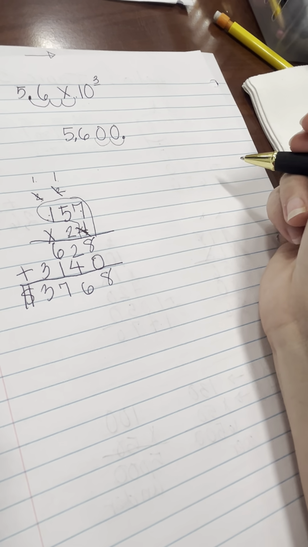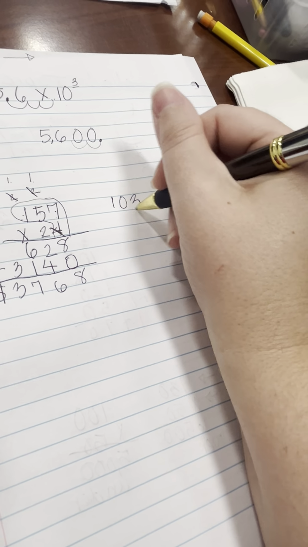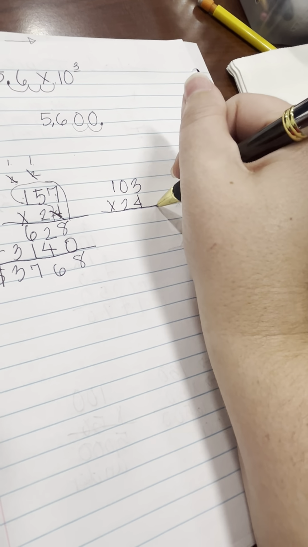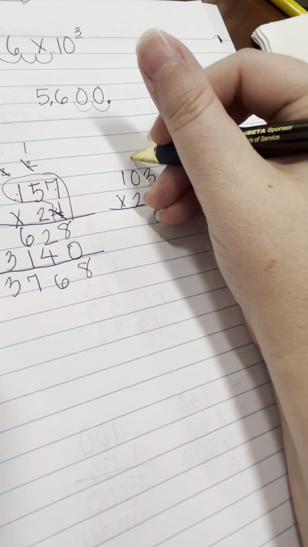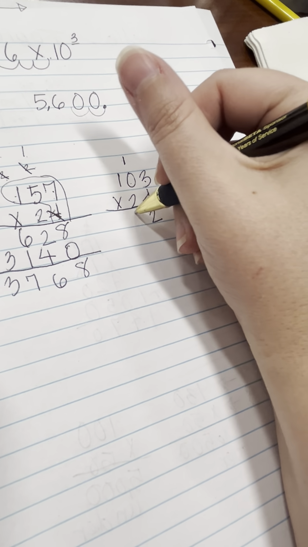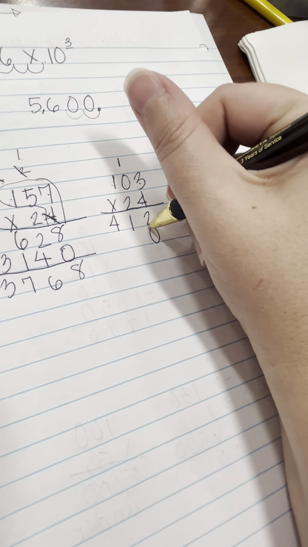Letter B was asking about Friday. So on Friday, it was 103 times the same dollar amount. Okay, so 3 times 4 is 12. 0 times 4 is 0. Plus 1 is 1. And this is 4. Lay an egg.